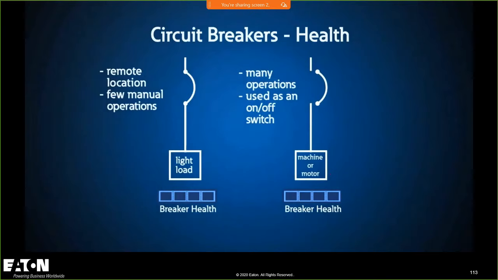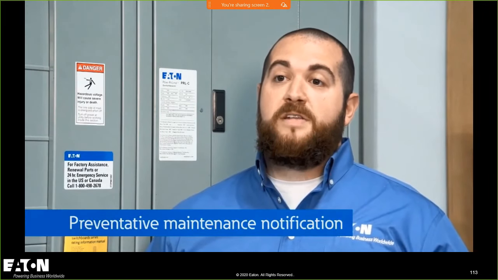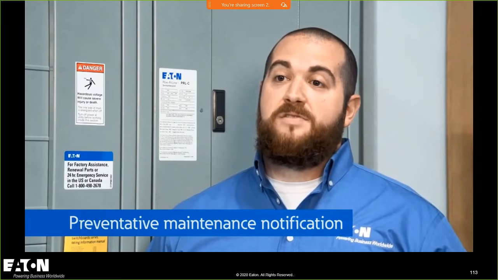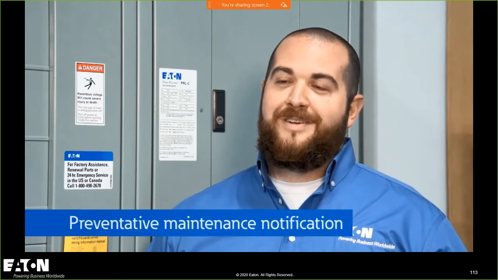Over time, the health will degrade depending on how the breaker is used. If it is operated excessively and sees a lot of faults, its health will decrease quickly. If the breaker operates in steady conditions, the health will not decrease as quickly. Now, instead of facing unplanned downtime, users are notified when their breaker health is low, so they have time to plan an outage safely and efficiently to replace breakers as necessary. Power Defense provides peace of mind with preventative maintenance notification to keep things running smoothly.